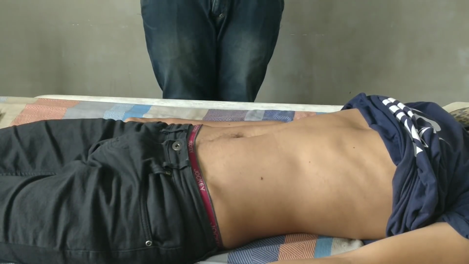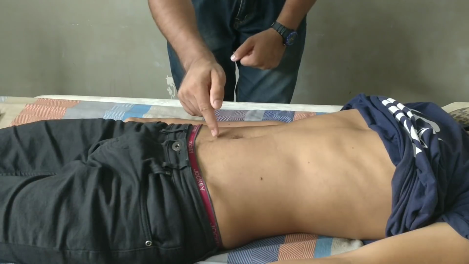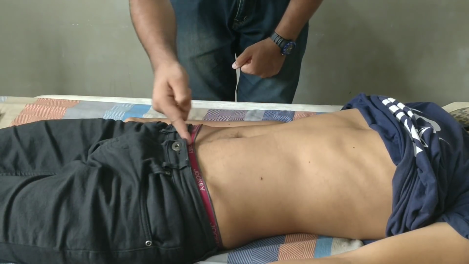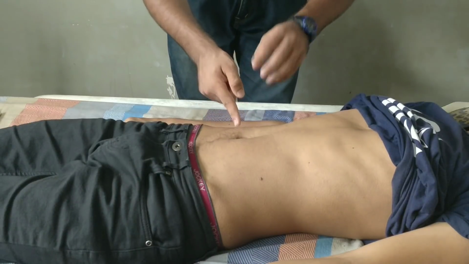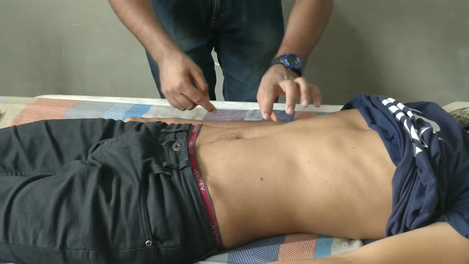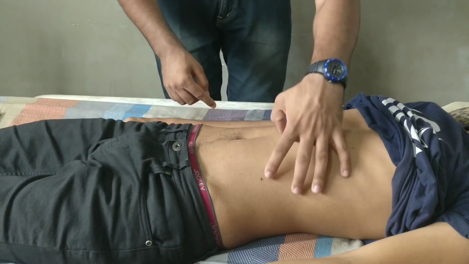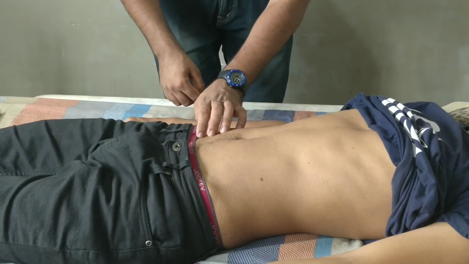So first we will percuss the four quadrants. The abdomen is divided into four by the umbilical line and a line like this. So this is the right upper quadrant, this is the left upper quadrant, this is the left lower quadrant, and this is the right lower quadrant.